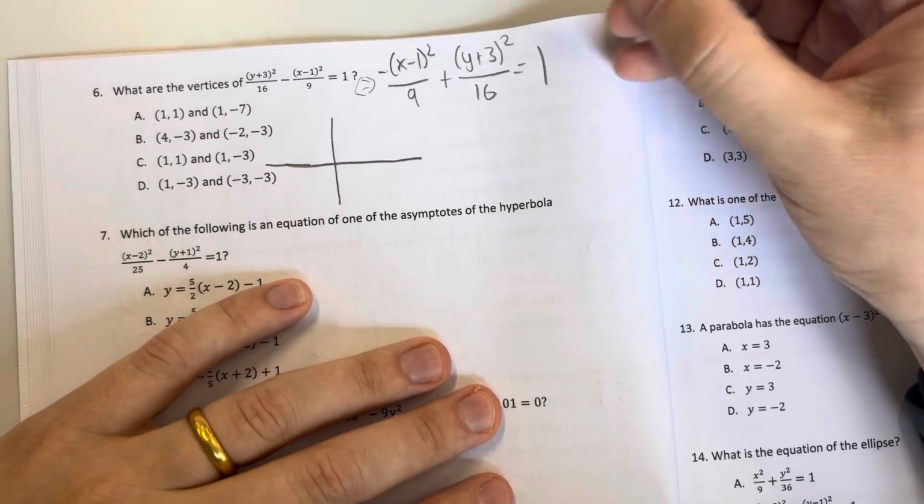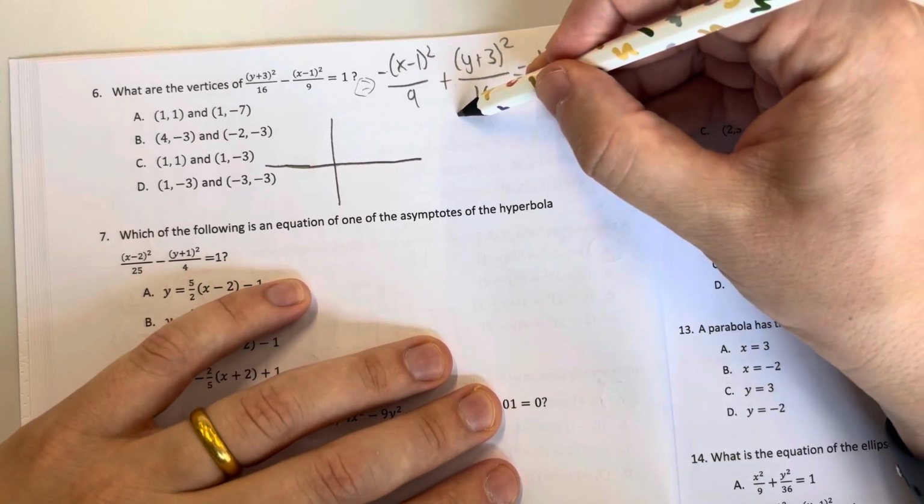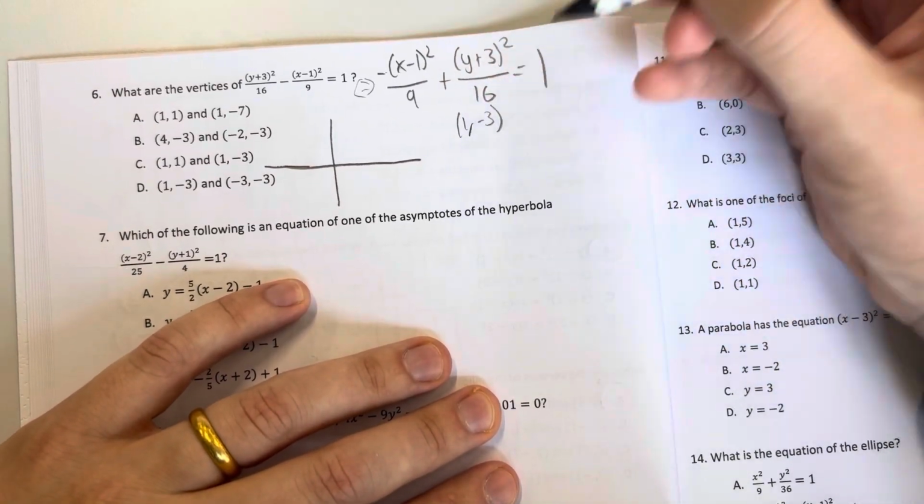Well, let's start with the center, shall we? As with most of these conic sections, the center is (1, -3).